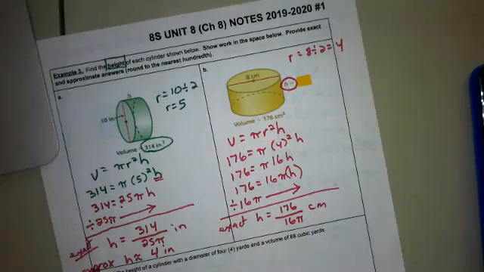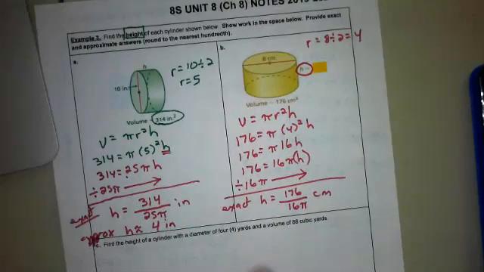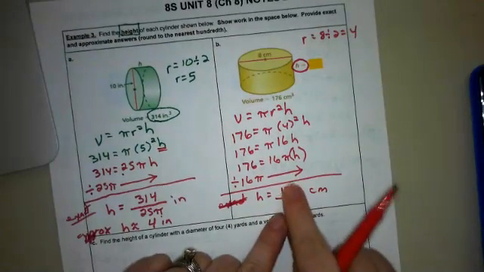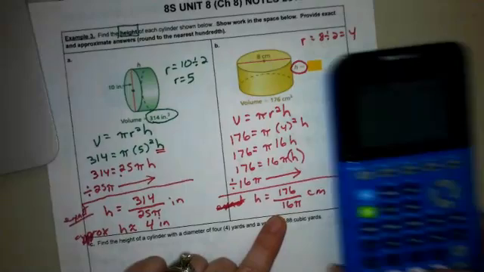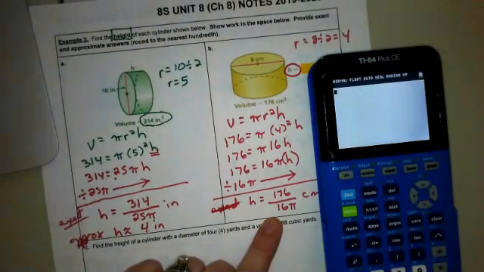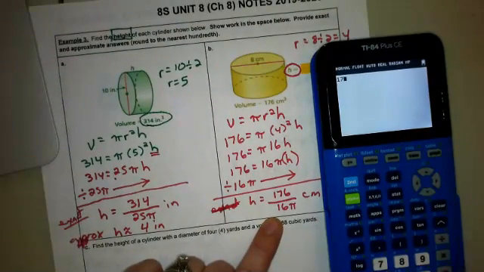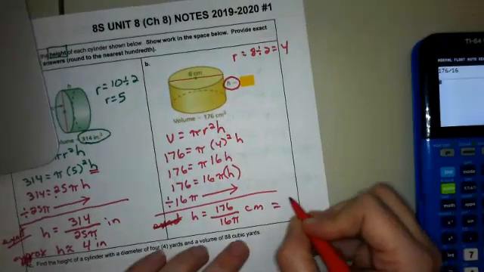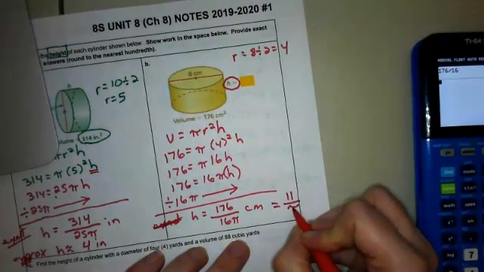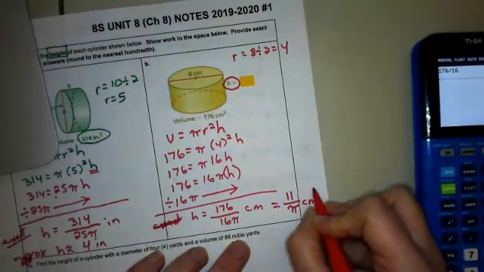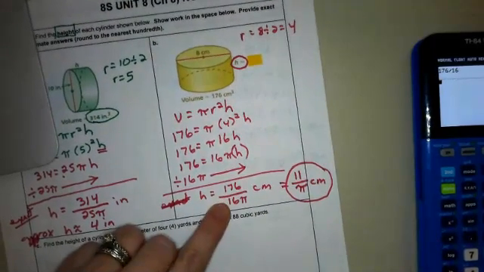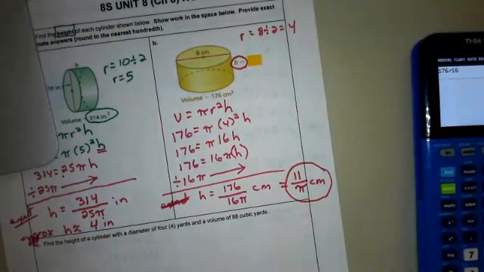Oops, I apologize, that's not the final answer. If you look at your numbers, you can see that we can do some simplification. You're looking to see if 16 can go into 176 evenly. If you take 176 divided by 16, look at what happens. You get 11. So that should actually be 11 over pi centimeters. That's what your exact answer should be, 11 over pi, because you can take 176 divided by 16. Leave pi in the denominator.